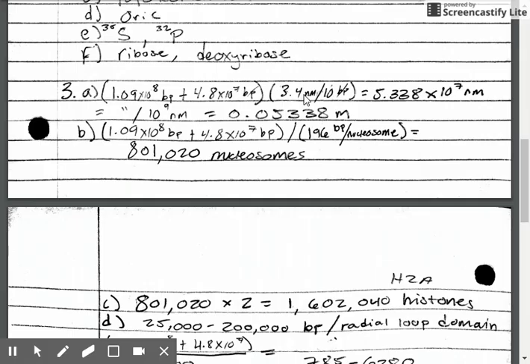Times that by the ratio that we know, that every 10 base pairs is 3.4 nanometers long. Just calculate this out, you get 5.338 times 10 to the 7th nanometers. Convert that to meters, and it's 0.05338.